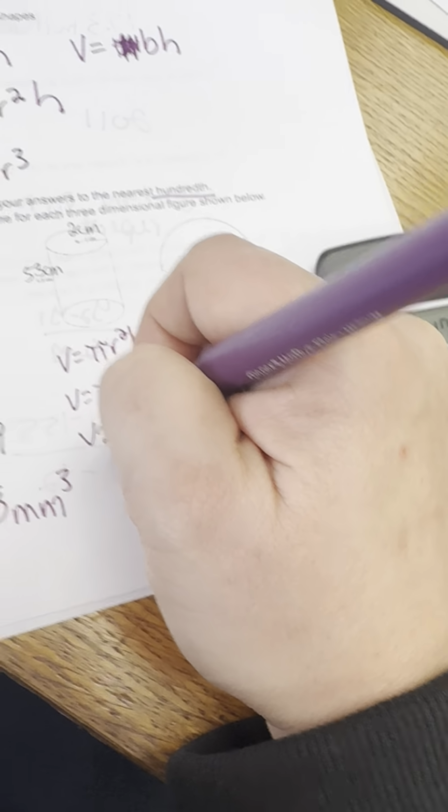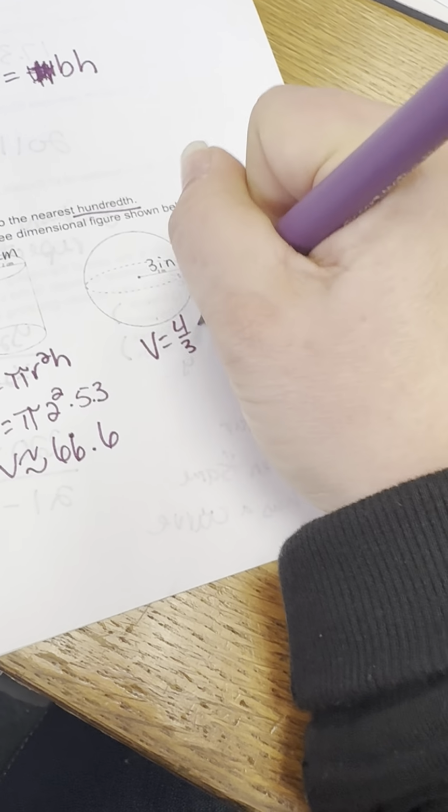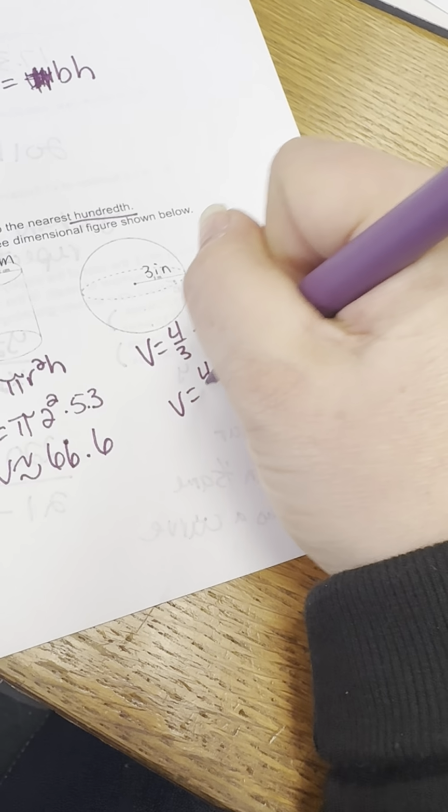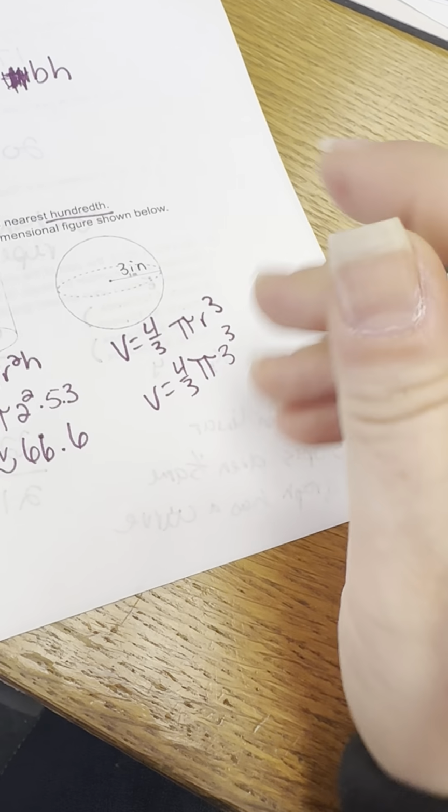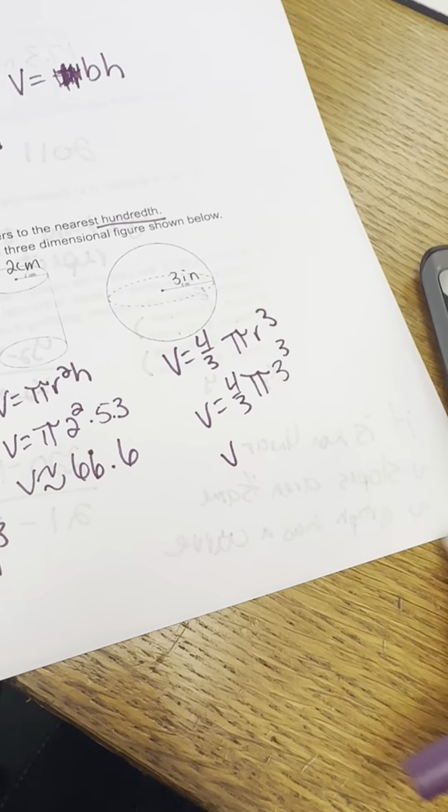And the last one, we have our sphere. So volume equals 4/3 pi r cubed. So our volume is 4/3 times pi, our radius is 3 cubed.